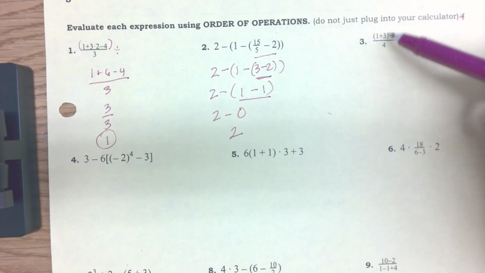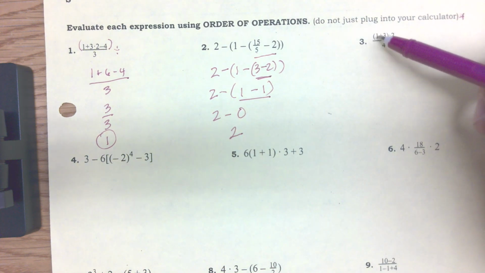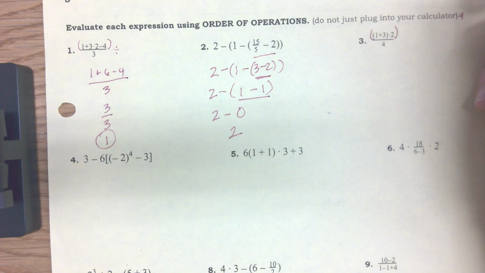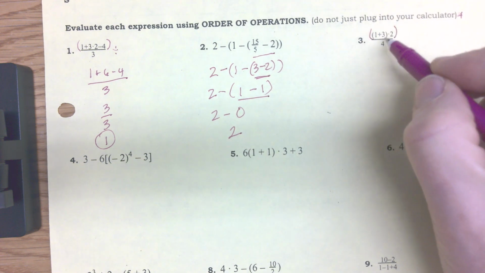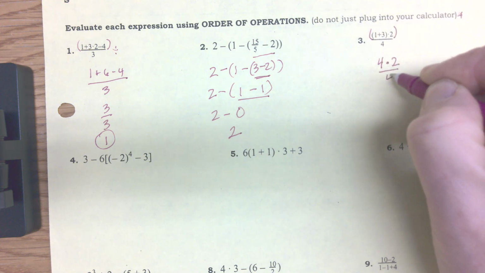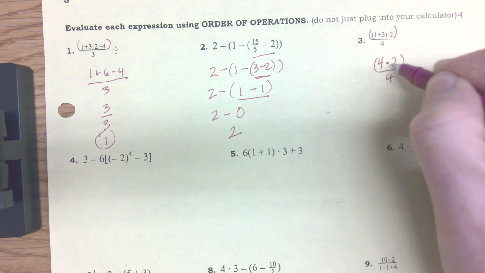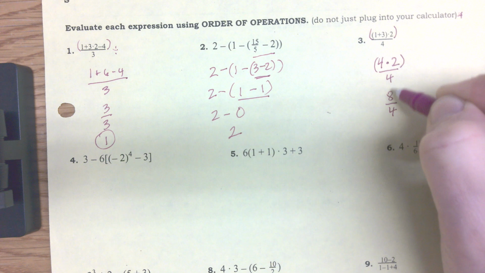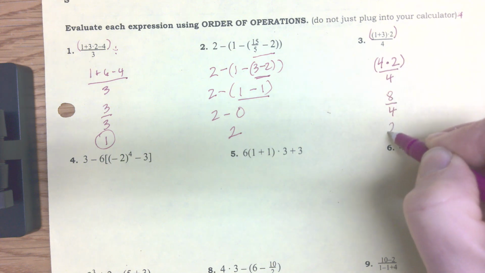Here I have another fraction bar where I have parentheses on top, but remember, there are invisible parentheses, grouping symbols on that one that we have to keep in mind. So I'm going to work with the innermost again. 4 times 2 over 4. Again, I'm going to assume there's a parenthesis up there. 4 times 2 is 8 over 4. Remember, that means divide. 8 divided by 4 is 2.